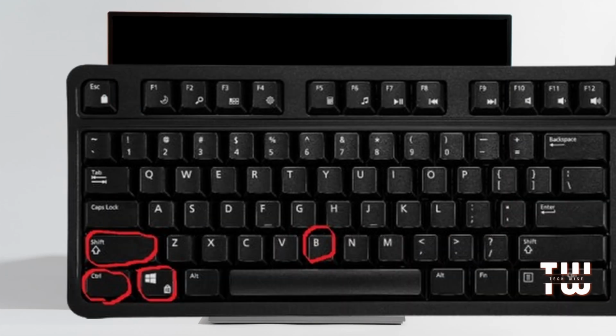First, let's press the Windows key, Control key, Shift key, and B key all together at the same time. Now this will refresh the graphic card and might fix the problem, and might bring back the normal screen. If this doesn't fix the problem, the next step is to restart the computer in advanced options.